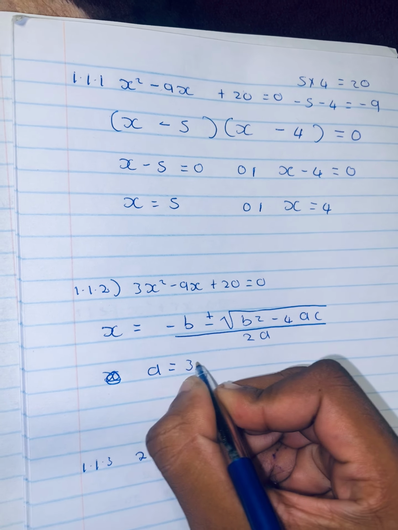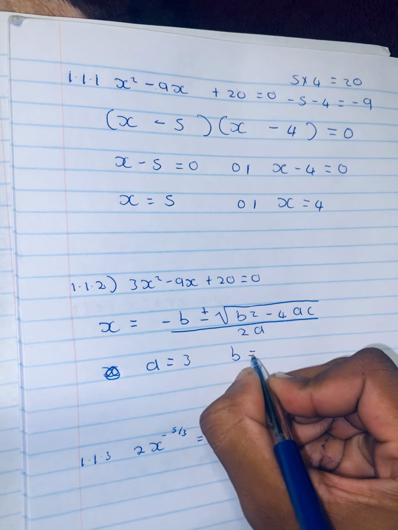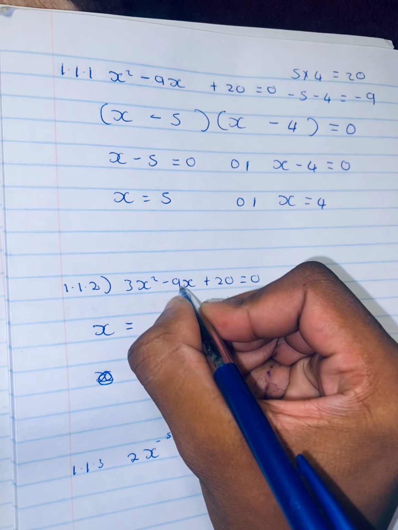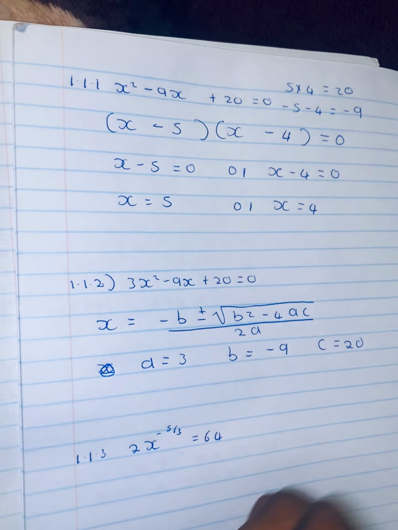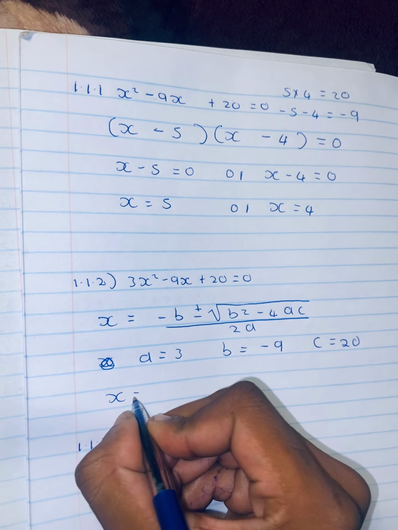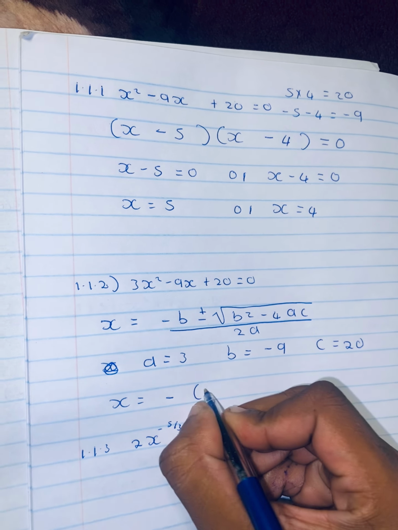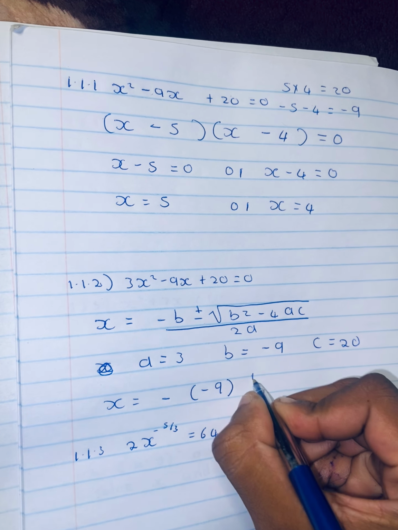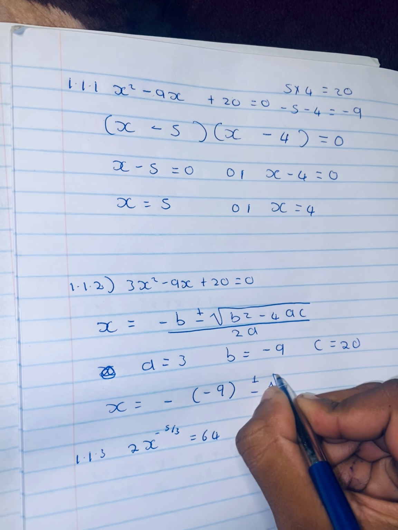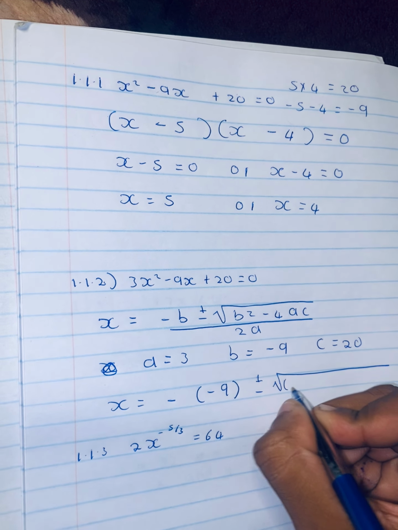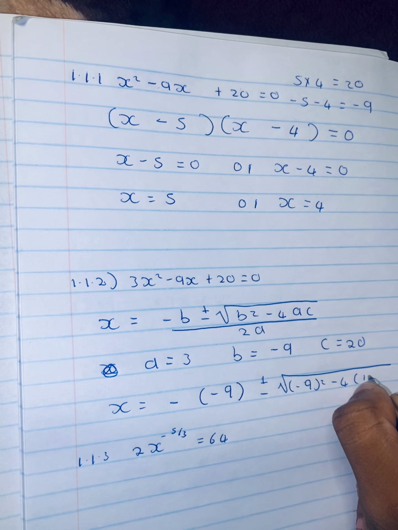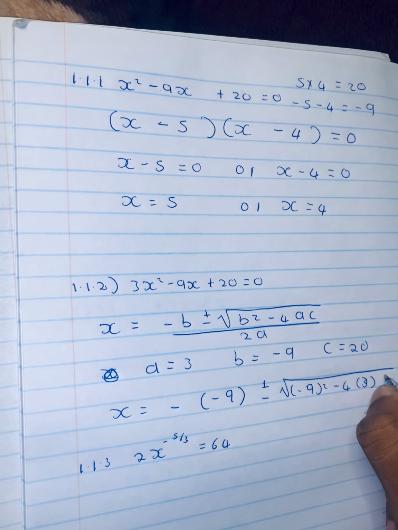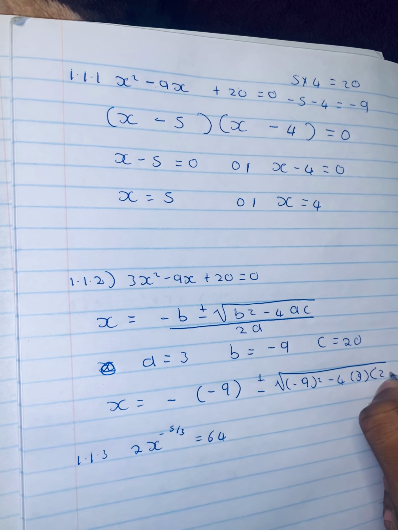So in this case, what is the value of a? The value of a is 3. What is the value of b? The value of b is -9. What is the value of c? The value of c is 20. So now you just do direct substitution: negative times -9, plus or minus the root of -9 squared minus 4 times a, which is 3, times c, which is 20.